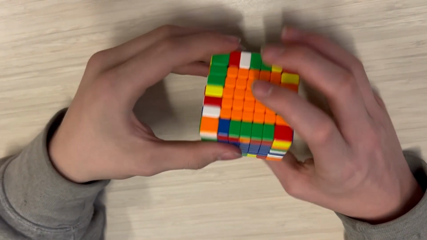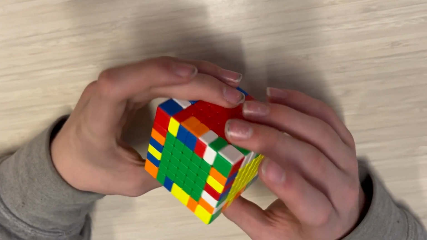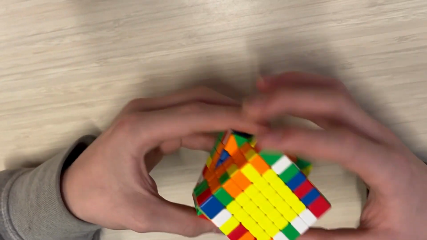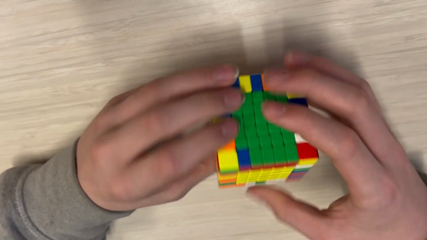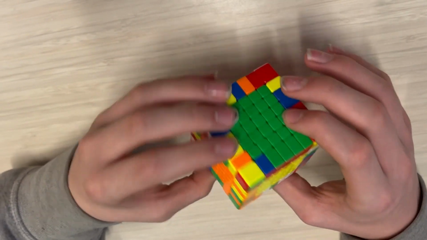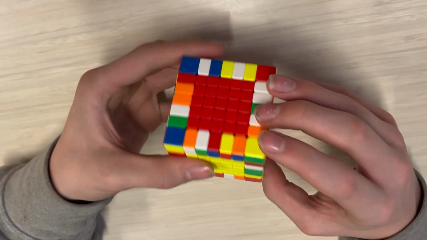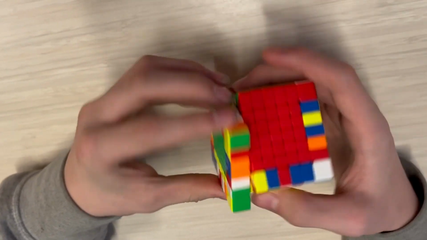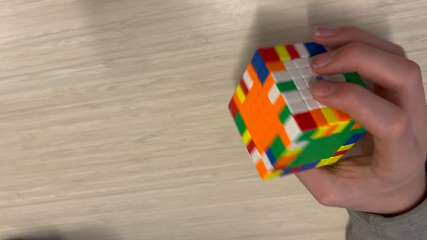So now I got to find more. Like, here's another one. So I could easily do this. And then I need one more, which would be right there. And then if it's like that, you can just swap it like that. But now, let's see. We'll move on to another side.